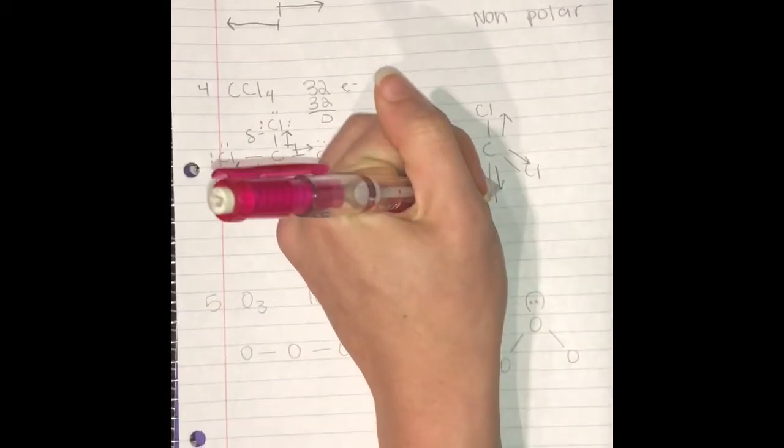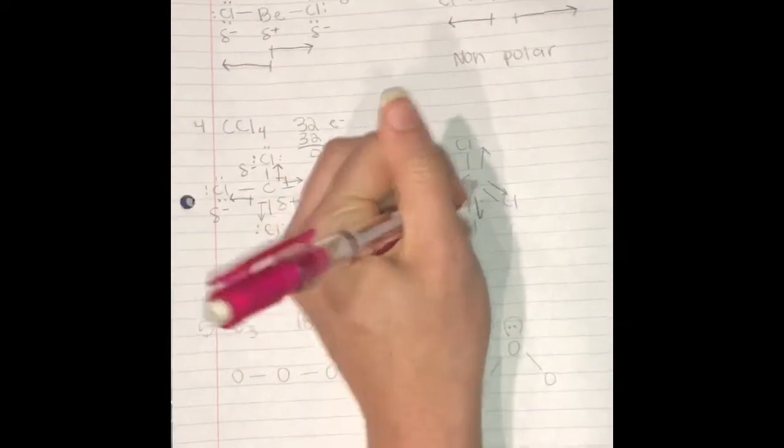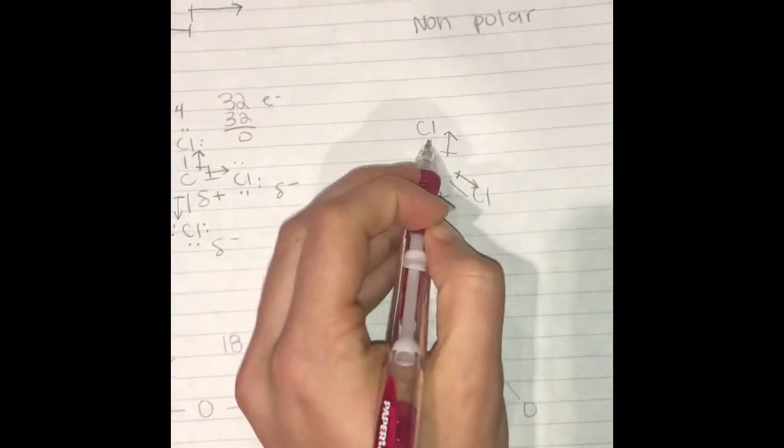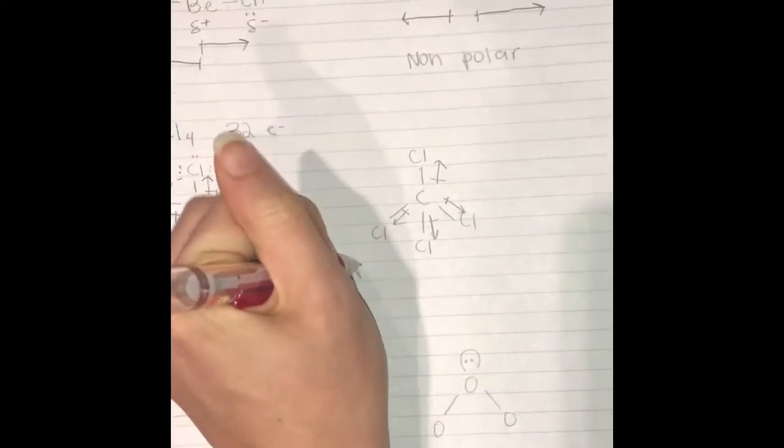I'm sorry, my camera froze. Towards the more electronegative atom. And because all of these are identical, they are all going to cancel, and this molecule is going to become nonpolar.